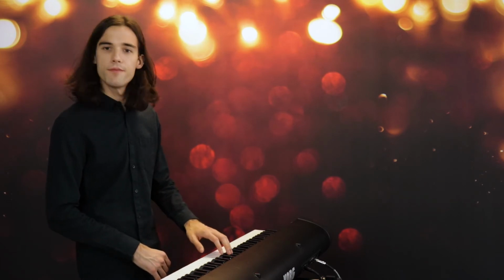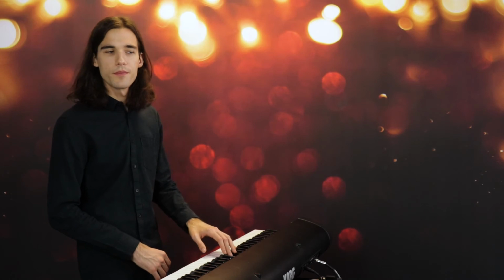For example, if I see an A note, it normally sounds like this. But if I saw that it was an A flat, I would play 1 semitone down. Hear the difference?